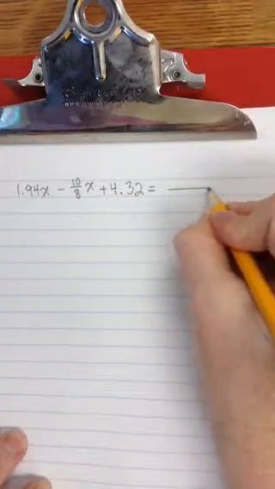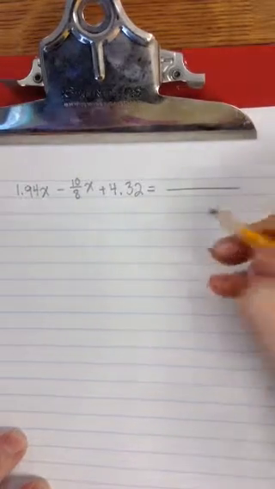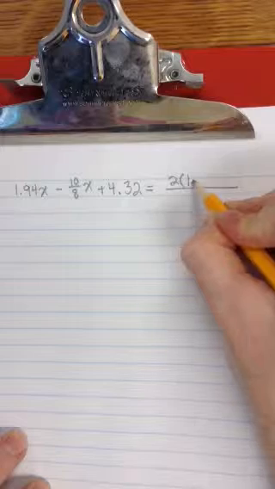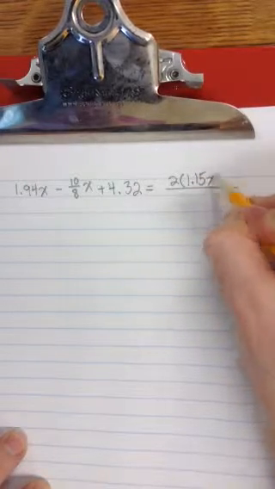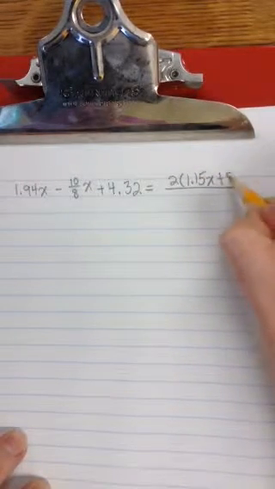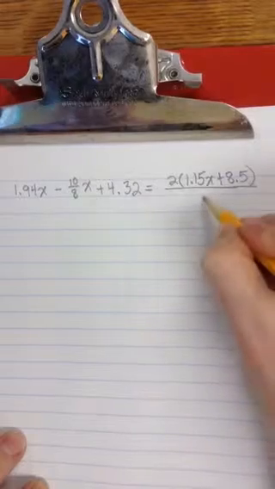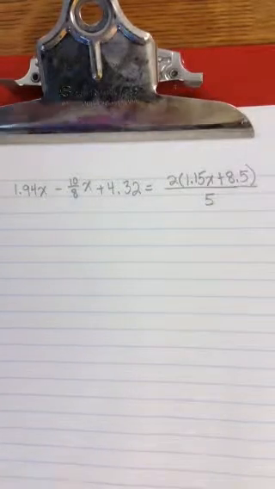on the top of a fraction bar, 2 times 1.15x plus 8.5, close it. On the bottom was a 5.